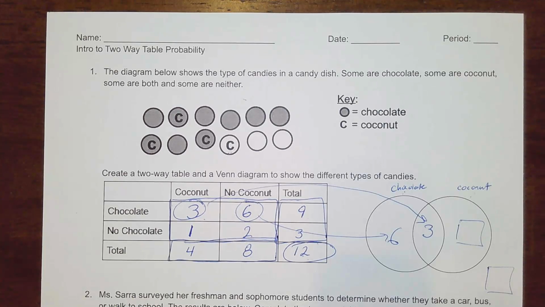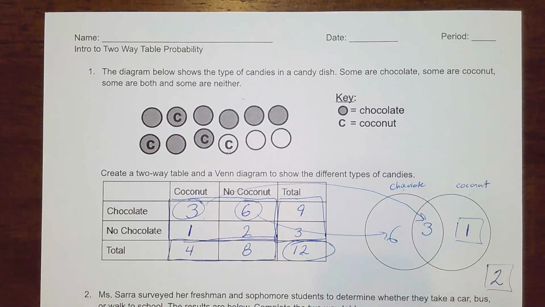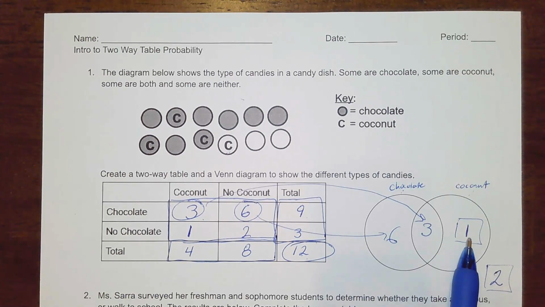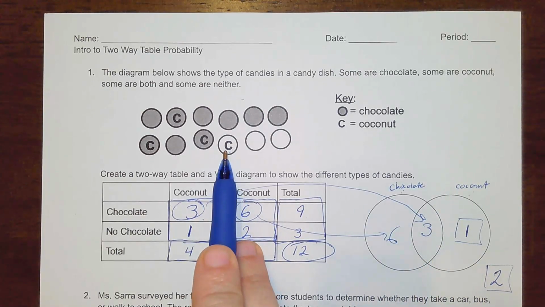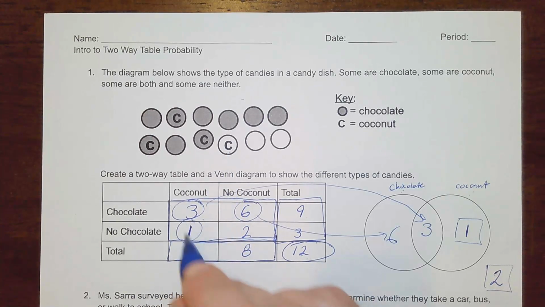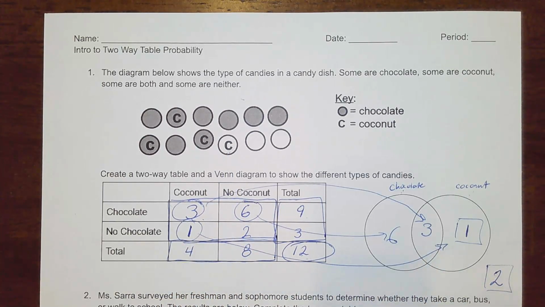Pause the video now. The answers are coming up in 3, 2, 1. Did you pause the video? Here come the answers. And here are the answers. There is 1 cookie that is coconut, but not chocolate. So it lays over there. Here it is. There's the cookie. And here it is in our table.